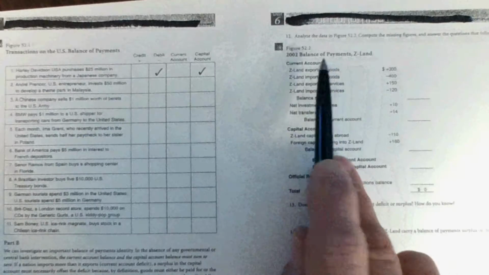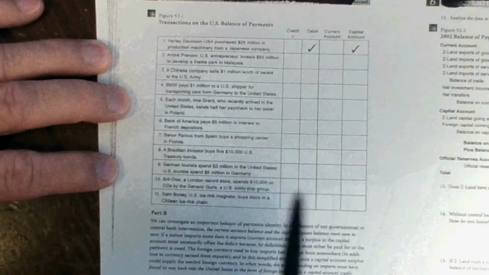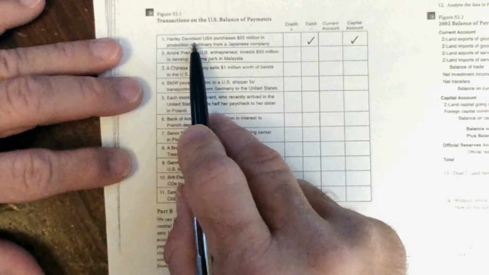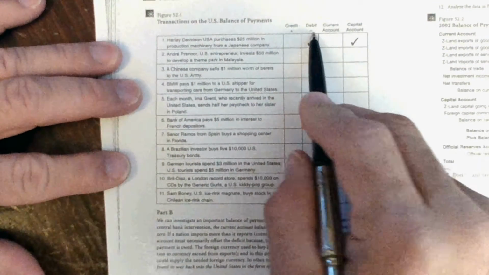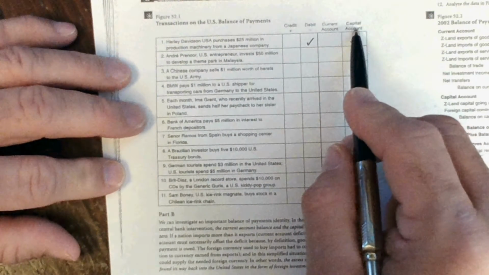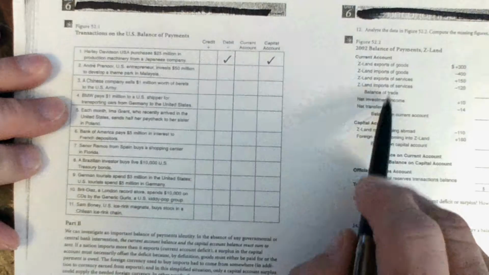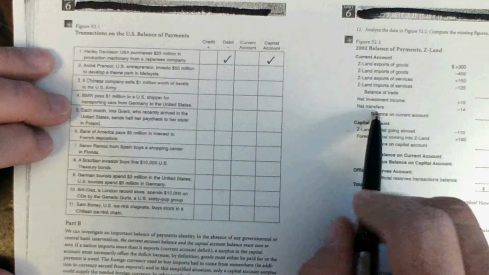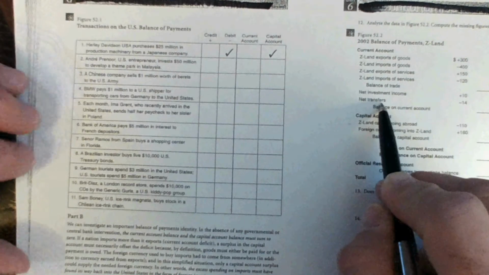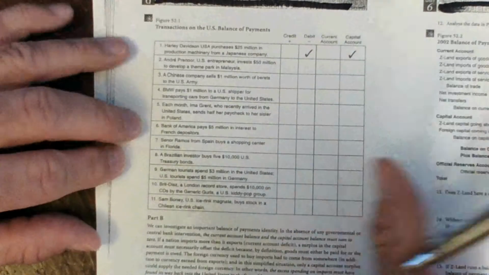So let's take some examples and calculate a balance of payments sheet. Here we need to make two decisions for each transaction. Are we gaining or losing currency? And is it going to go into the current account or the capital account? Current account, again, is purchase of goods and services, or earning or spending income domestically compared to overseas.